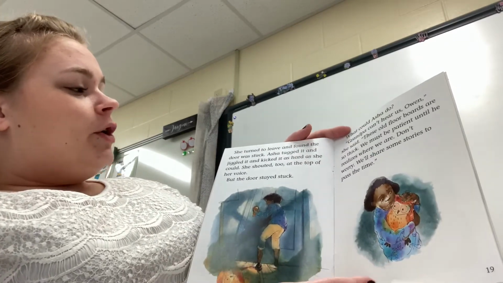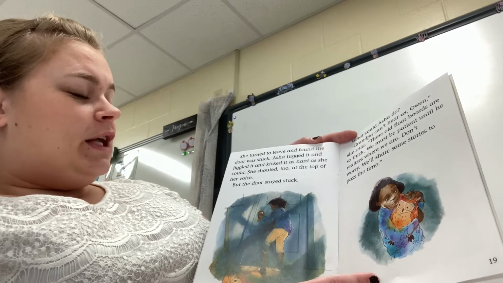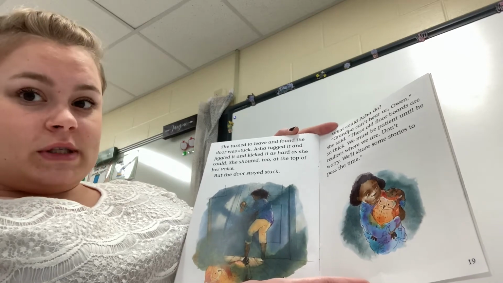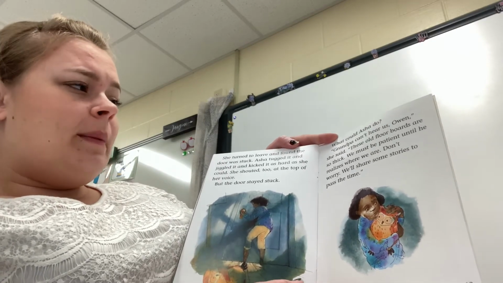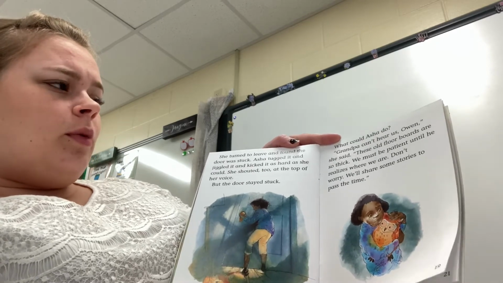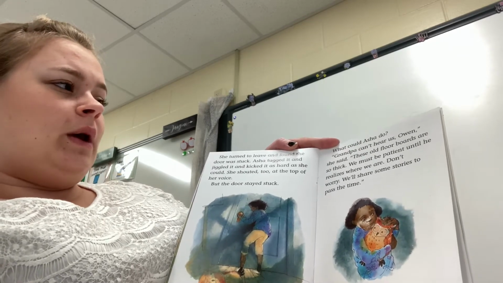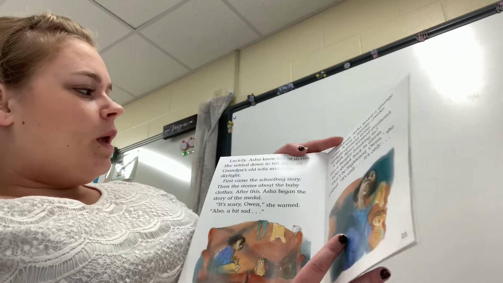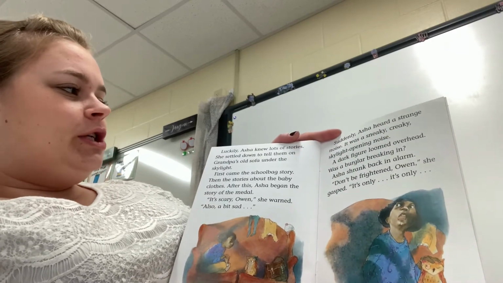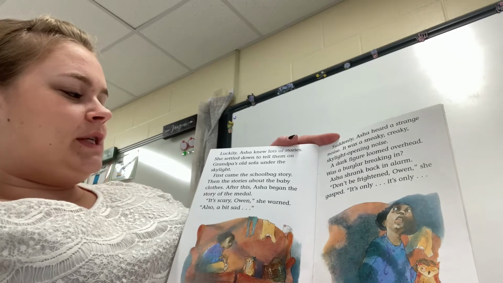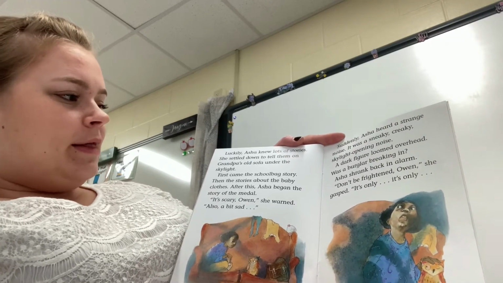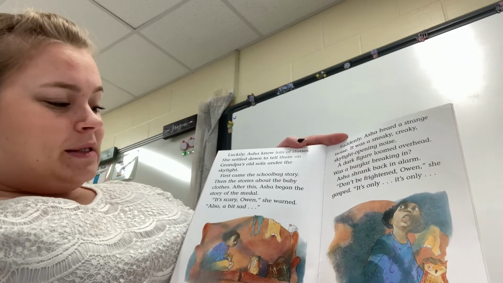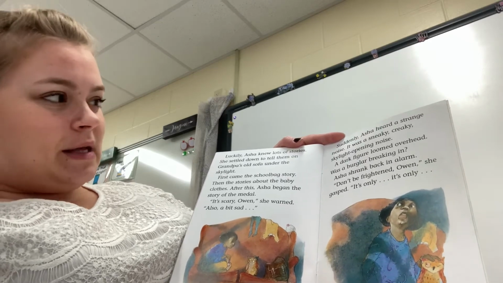She turned to leave and found the door was stuck. Asha tugged it and jiggled it and kicked it as hard as she could. She shouted, too, at the top of her voice. But the door stayed stuck. What could Asha do? "Grandpa can't hear us, Owen," she said. "These old floorboards are so thick. We must be patient until he realizes where we are. Don't worry, we'll share some stories to pass the time." Luckily, Asha knew lots of stories. She settled down to tell them on Grandpa's old sofa under the skylight. First came the school bag story, then the stories about the baby clothes. After this, Asha began the story of the medal. "It's scary, Owen," she warned, "also a bit sad."